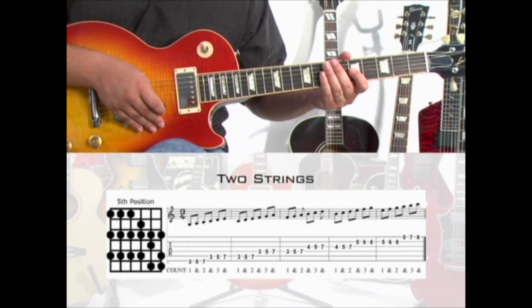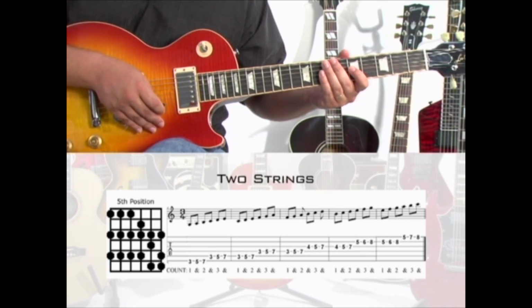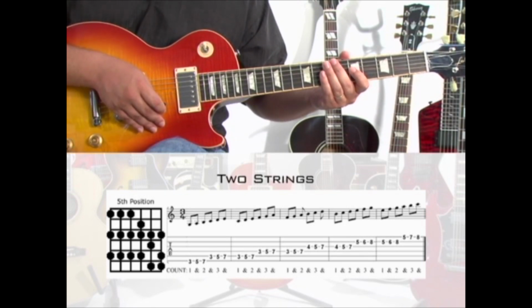This application is written in 3/4 timing using eighth notes. There are 3 beats per measure, and an eighth note receives half a beat, so the count is going to be 1 and, 2 and, 3 and. Here it is applied to the 5th scale position at the slow pace of 60 BPM.